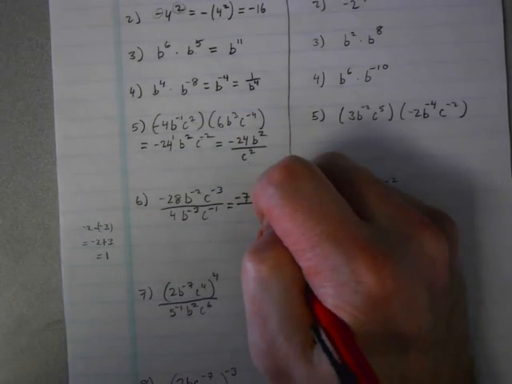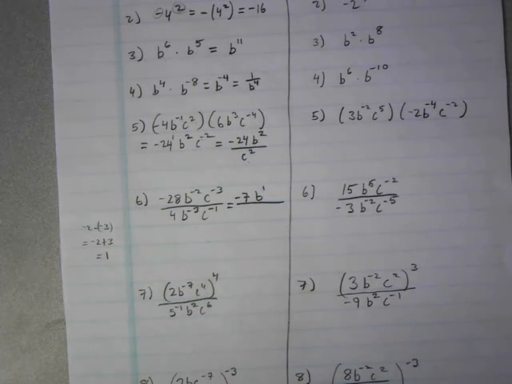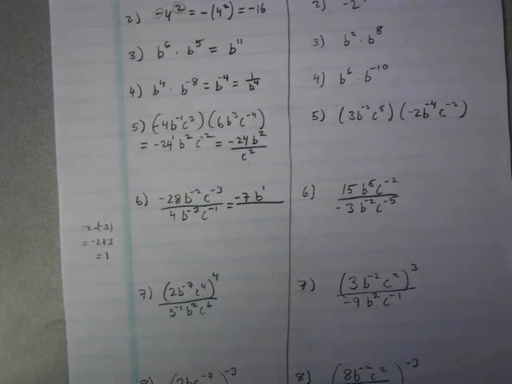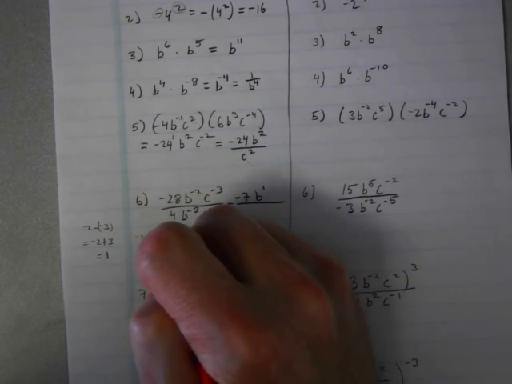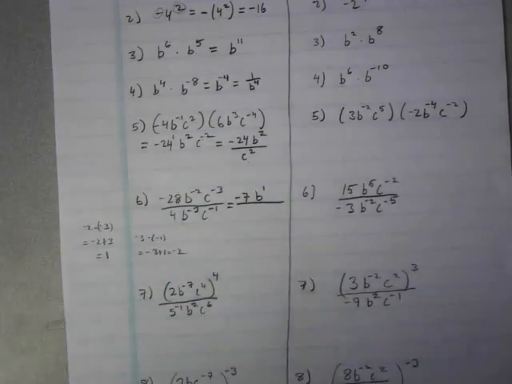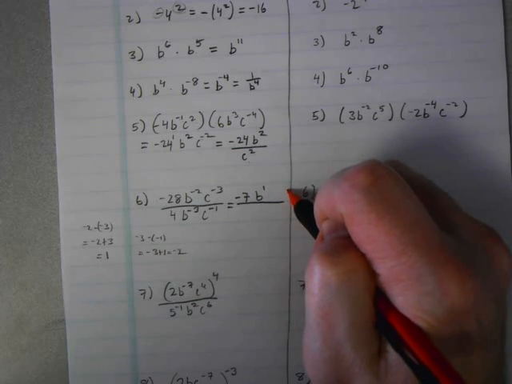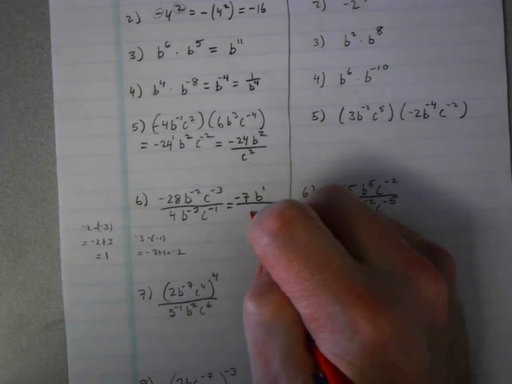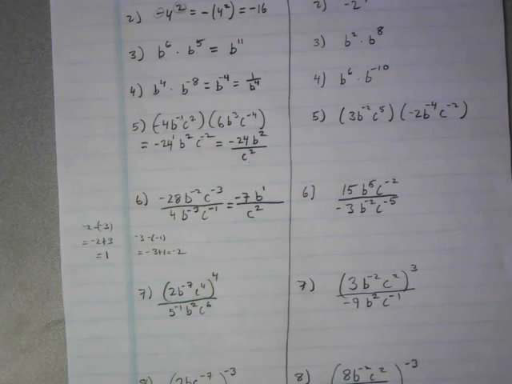So the b has a positive power, which tells me the b goes on top. C's, on the other hand, I take negative 3 minus negative 1. That's negative 3 plus 1. That's negative 2. So I have two choices. I could write c to the negative 2 right there, or I can go ahead and do it in one step. Since the c had a negative power, the c goes on bottom, and it has a positive power.